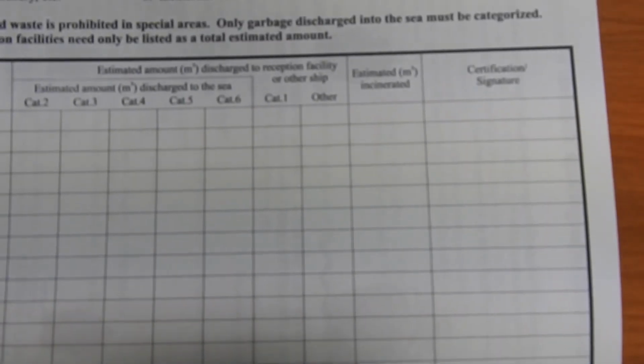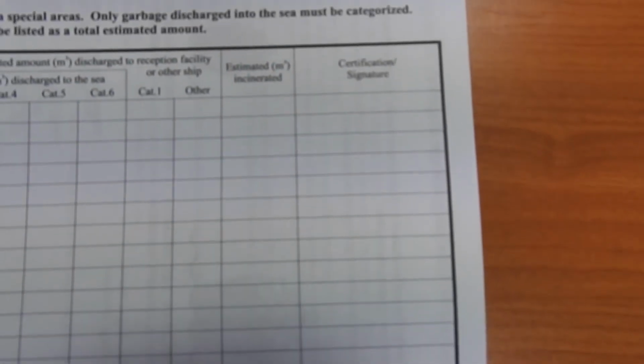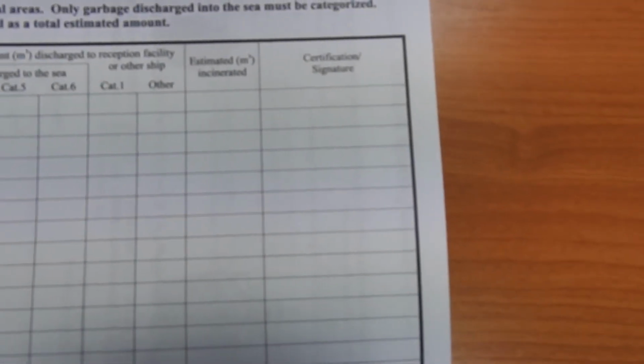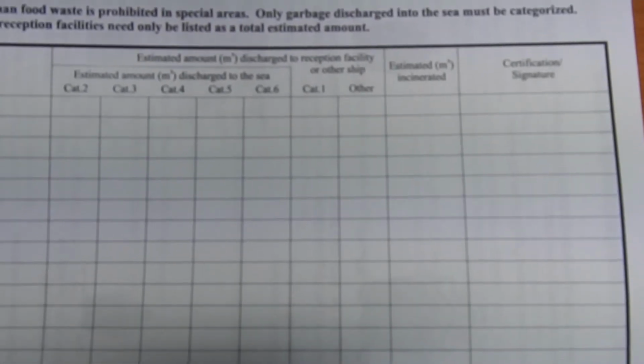Remember, you can't discharge plastics, you can't throw plastics overboard. That's why category 1 will always be discharged to reception facilities or incinerated or something like that. Then the estimated amount incinerated, and everything is in cubic metres. Remember that, in cubic metres. You see the unit, so you have to consider that. And then the signature or the certification of the signature by the officer. Most of the time it's the chief officer, because he or she is in charge of the garbage disposal.